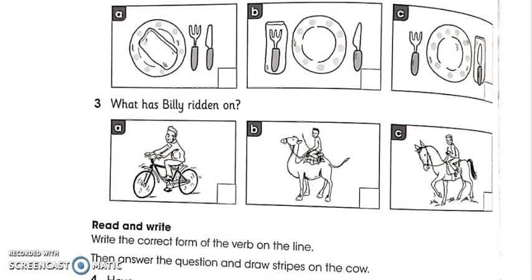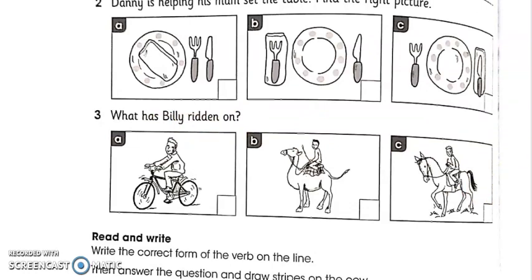Billy, have you ever ridden on a horse? No, I haven't. Have you ever ridden on a camel? No, I haven't. Have you ever ridden on an elephant? No, I've never ridden on an elephant or a camel or a horse. But I've ridden on a bike. Me too. Let's go and ride our bikes now. Okay.